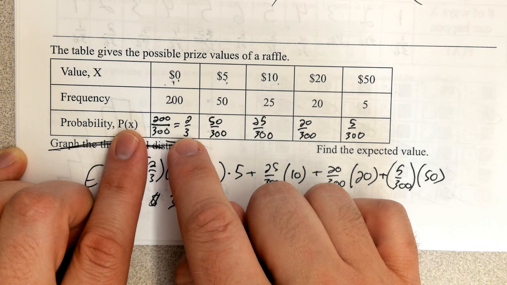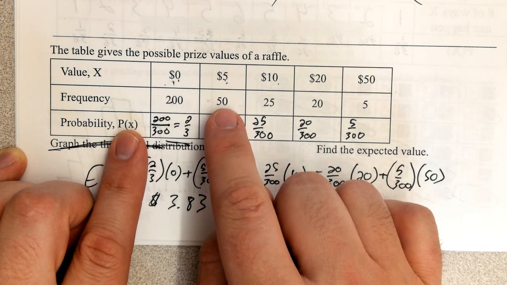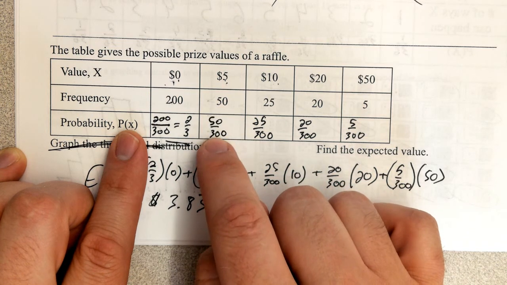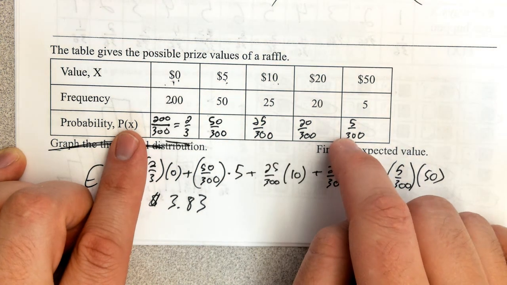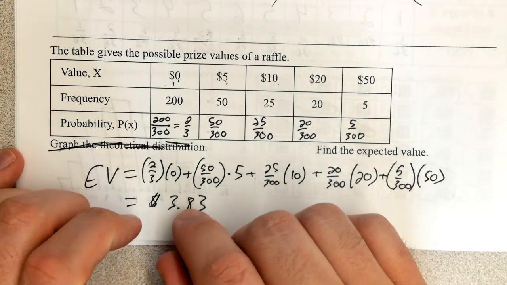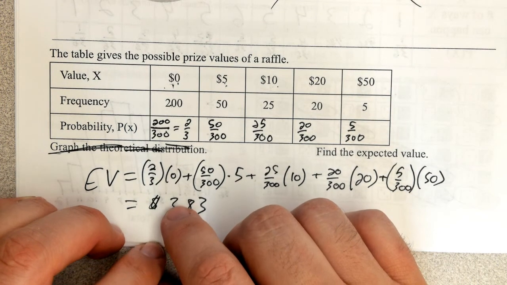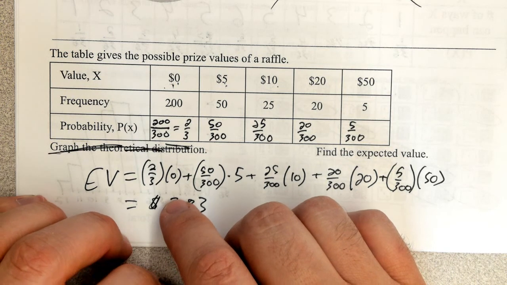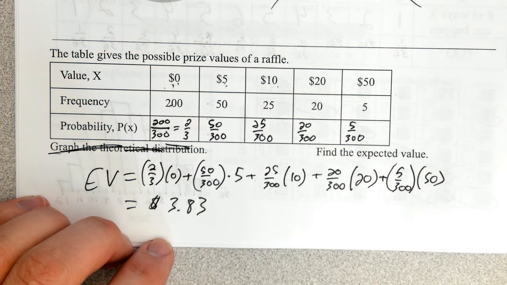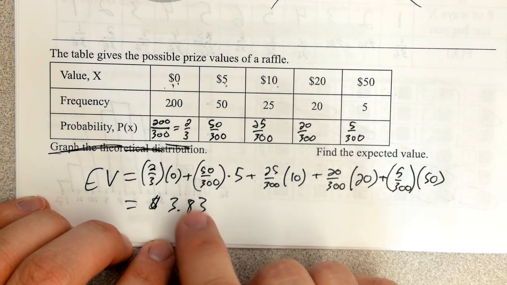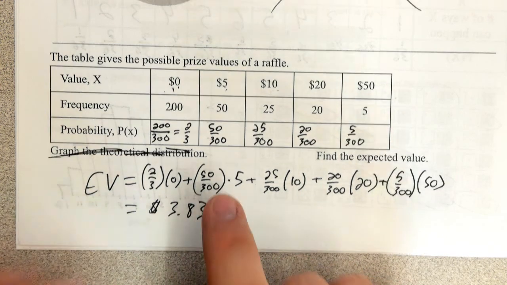So since that's the probability, for each one you can go through and write down the probability based on that. So you take 50 divided by the total, so 50 over 300, and 25 over 300, 20 over 300, 5 over 300. Now, you can turn these all into decimals or reduced fractions if you want, but your calculator doesn't really care. So I've just left most of them in unsimplified version here, and then I can just plug them into the calculator. So that's what I did.